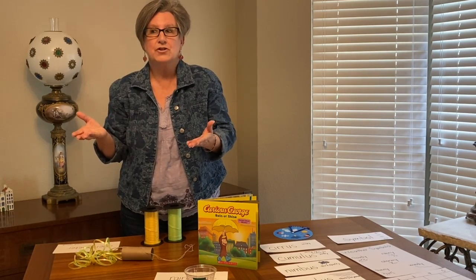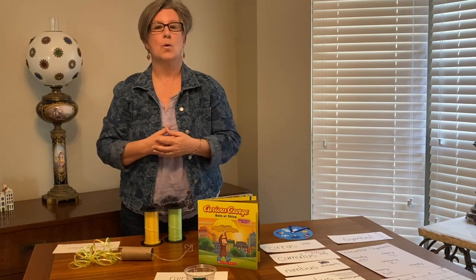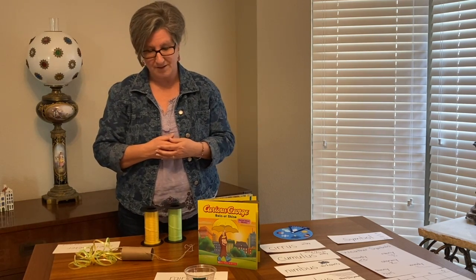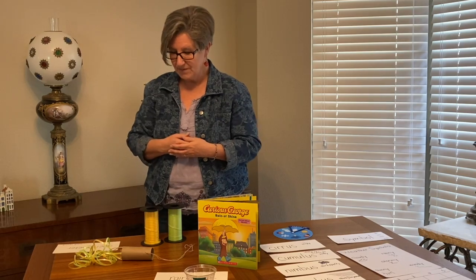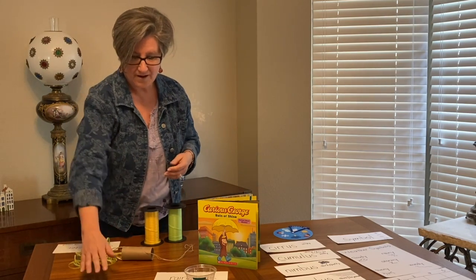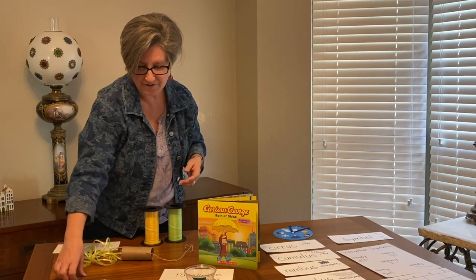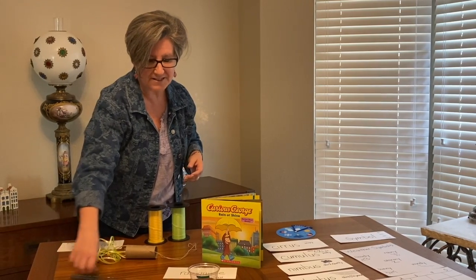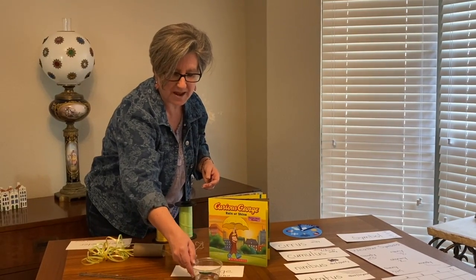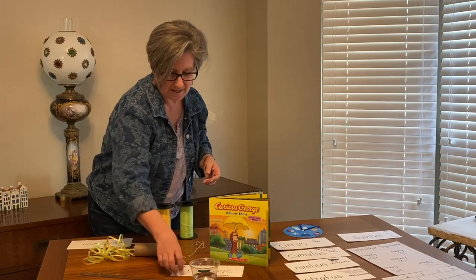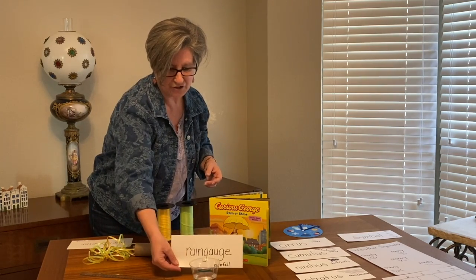What is the wind doing while it's sunny? What is the wind doing while it's cloudy? All right. Another kind of measurement that would be easy to introduce that you can make at home is a rain gauge.